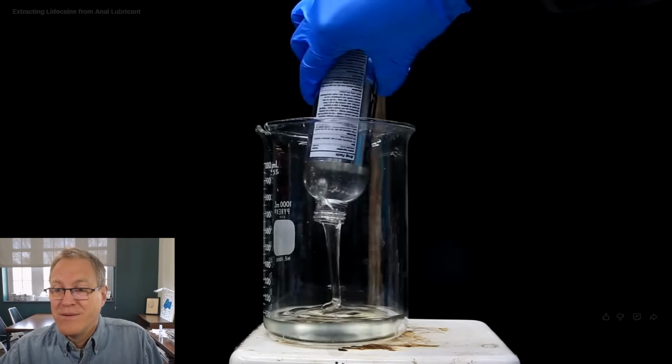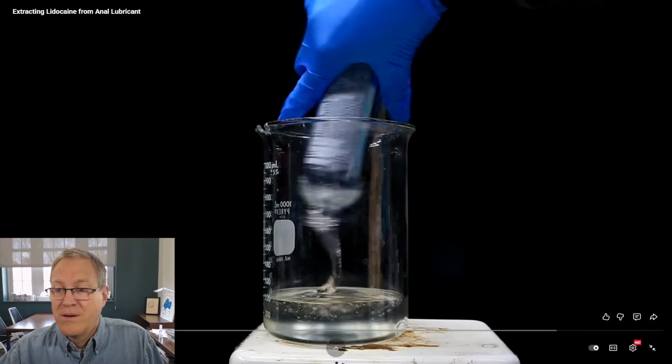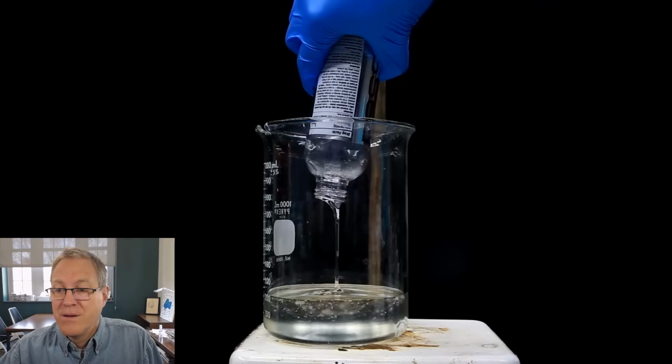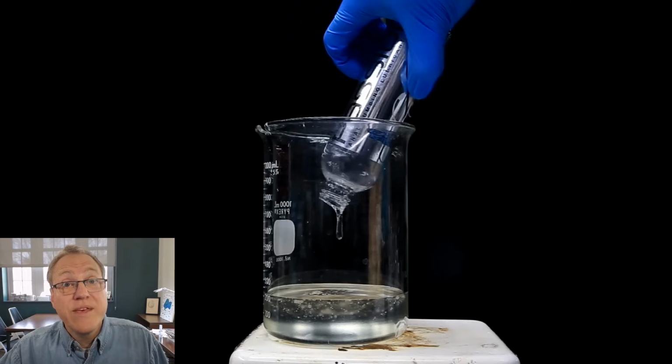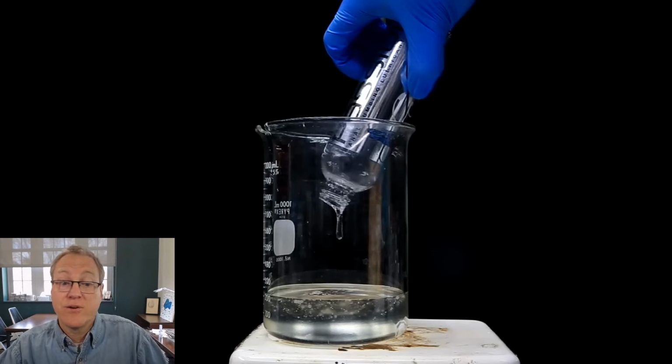You can see it's pretty goopy, so I squeeze the bottle and I do my best to get out as much as possible. However, no matter what, there's always going to be a little bit left in the bottle, but that's okay because we'll wash it a few times. Okay, that is some thick stuff. It is hard to get out of the bottle, but he's going to get that material out. He wants to get a quantitative transfer. All the content that's in that bottle, he wants in that beaker, so he can get the maximum amount of material out of here.